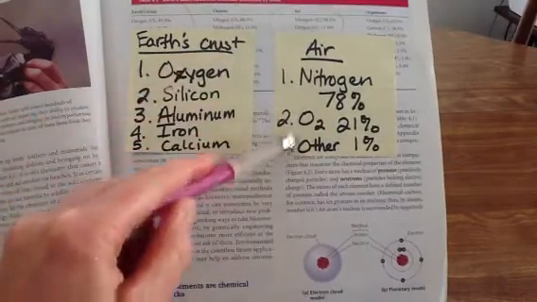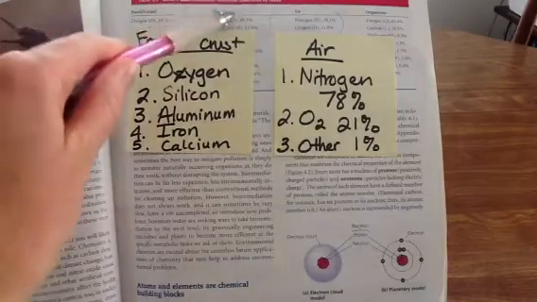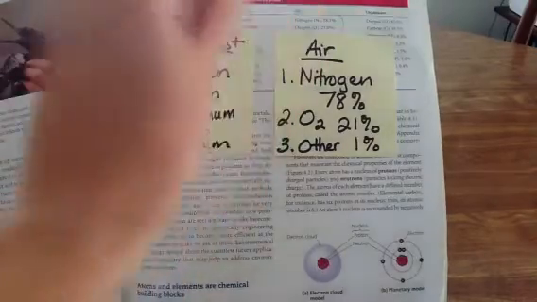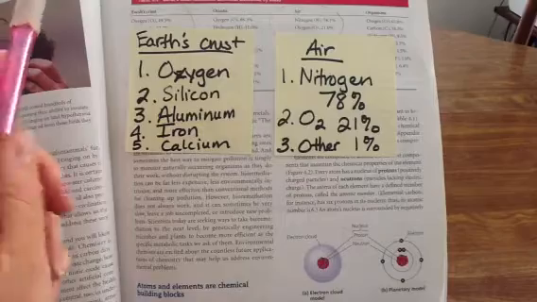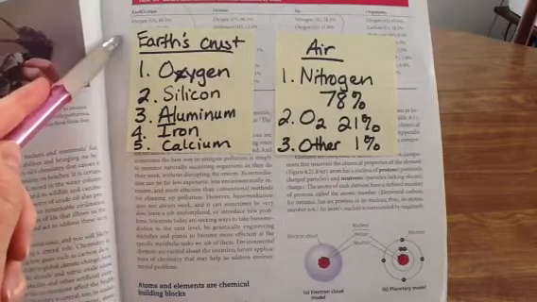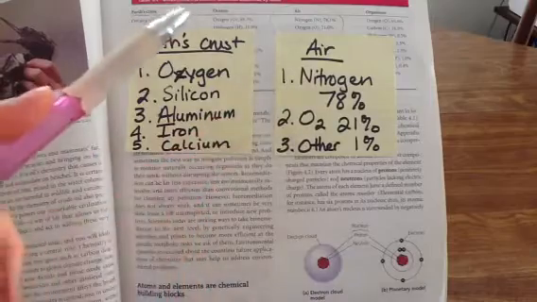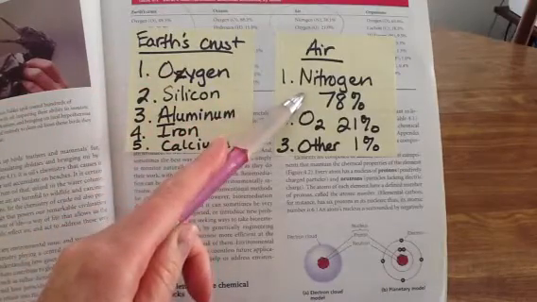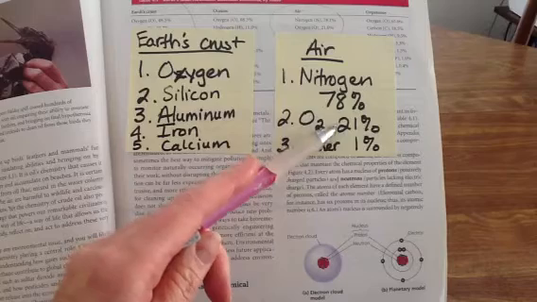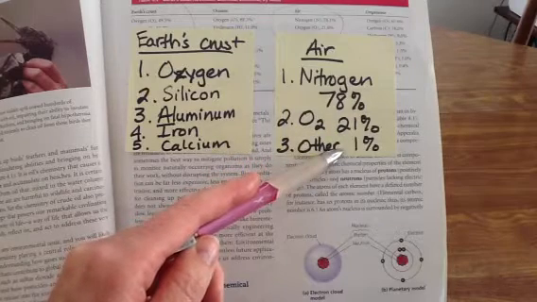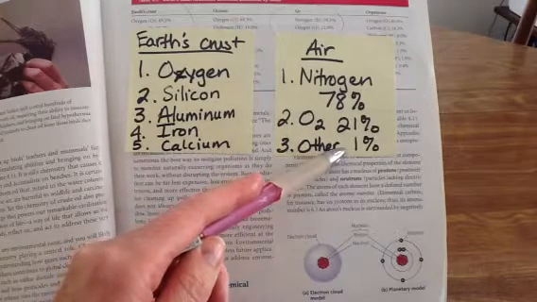So you do need to know these. You also need to know the first three for air. You don't need to know oceans at this point and organisms. So you need to know the first five for the Earth's crust and the first three for air. Nitrogen is the biggest proponent of our air, and then oxygen, and then all the other gases mixed together.